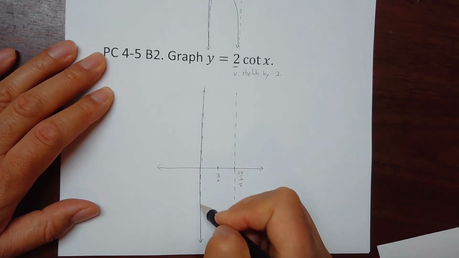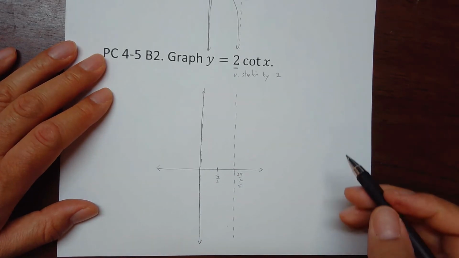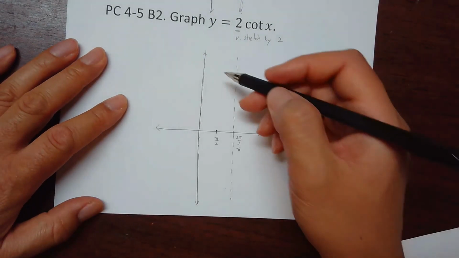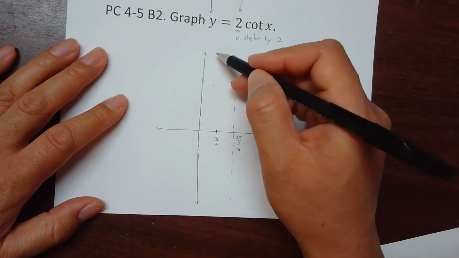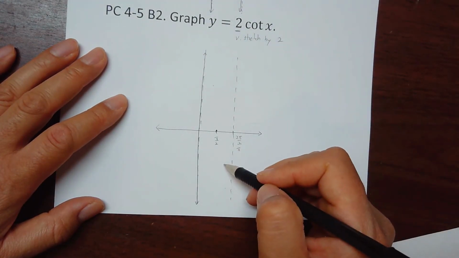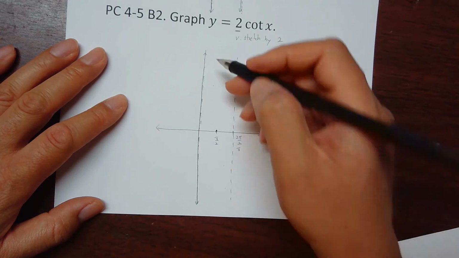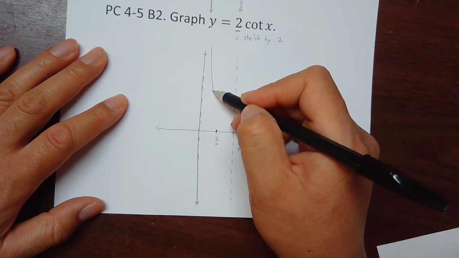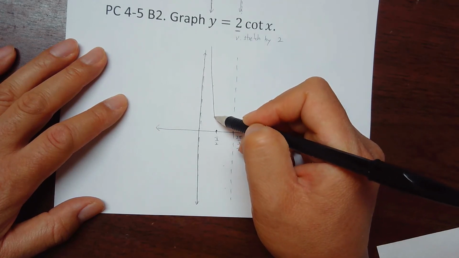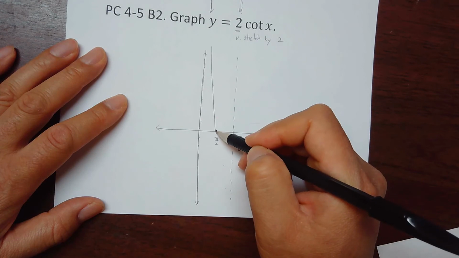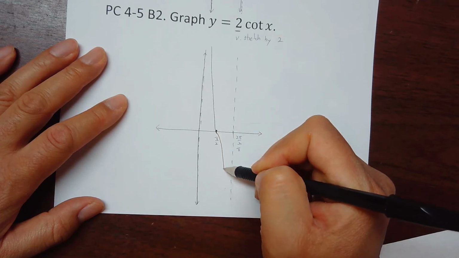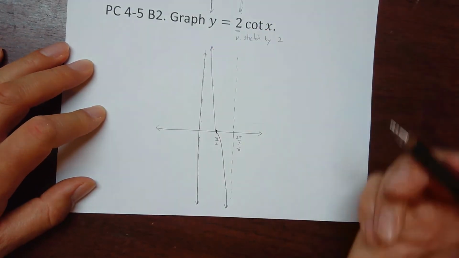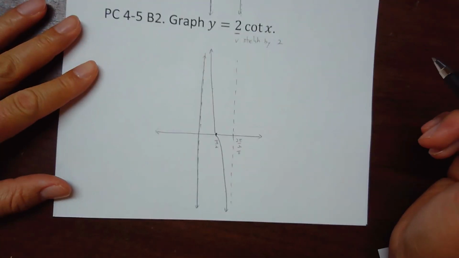When you graph it, just make some stretch vertically. This is a little tricky to graph. So the graph will be something coming from here, something like that. Stretched vertically by 2.